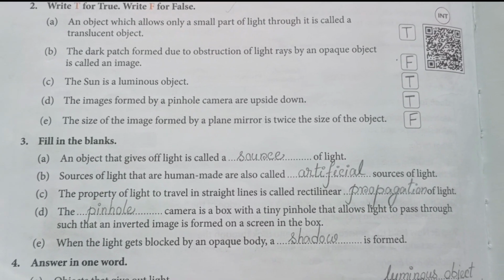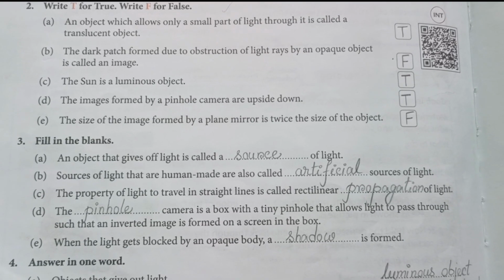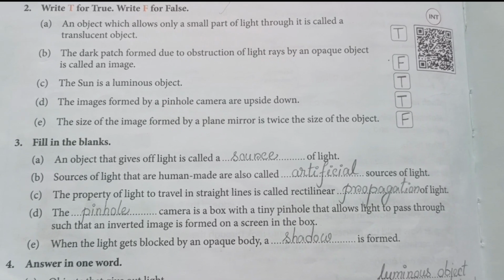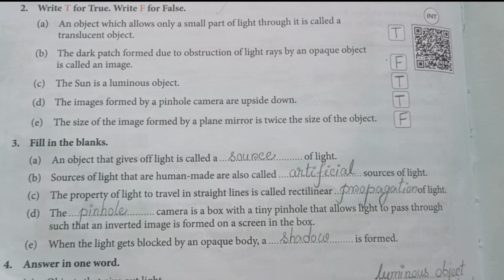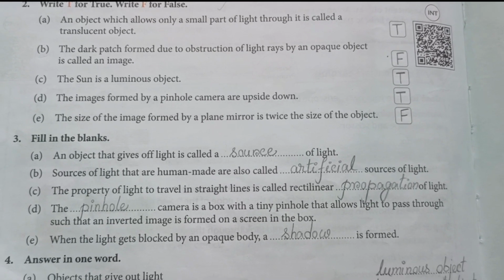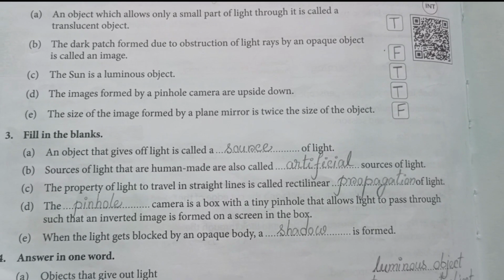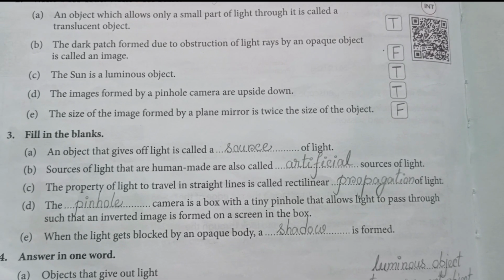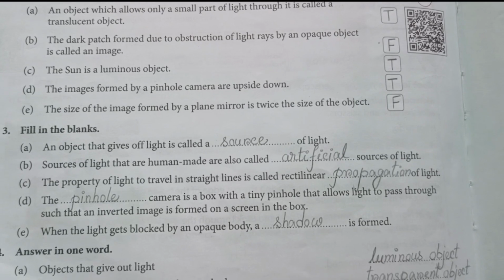Number A, an object that gives off light is called a source of light. Number B, sources of light that are human-made are also called artificial sources of light. Number C, the property of light to travel in straight lines is called rectilinear propagation of light.